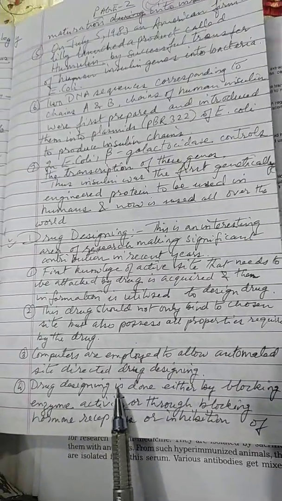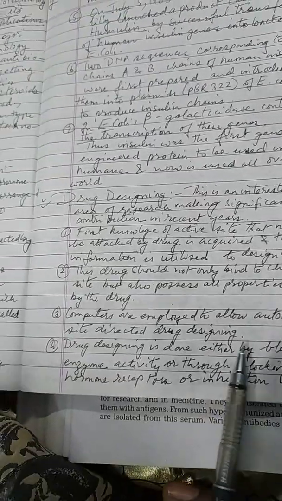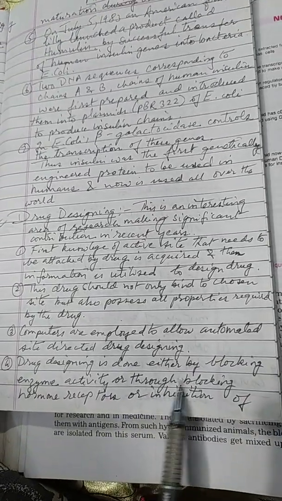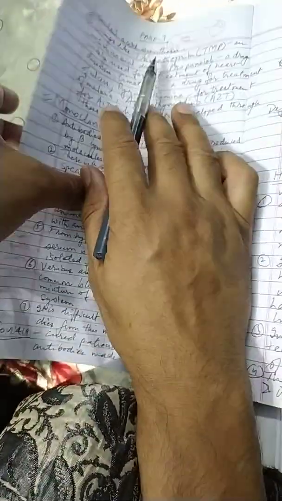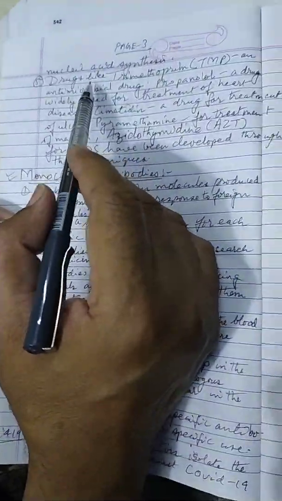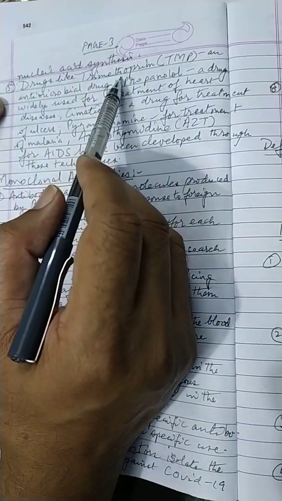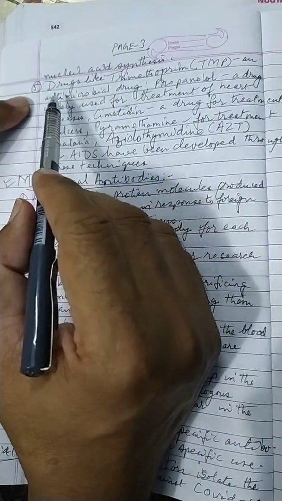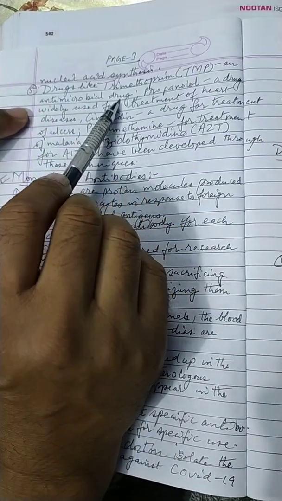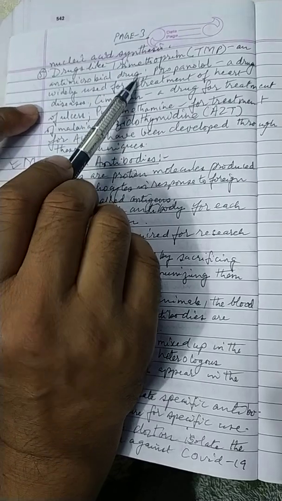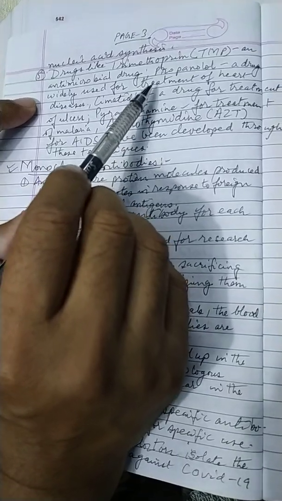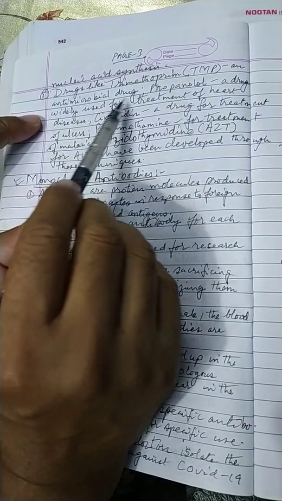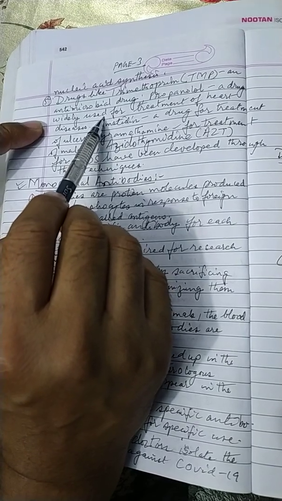Then we see that drug designing is done either by blocking enzyme activity, or through blocking hormone receptors, or inhibition of nucleic acid synthesis. We see that drugs like trimethoprim, which is an antimicrobial drug, are synthesized. Then we see that Penopenolol is a drug which is widely used for treatment of heart diseases. This is made by drug synthesis.